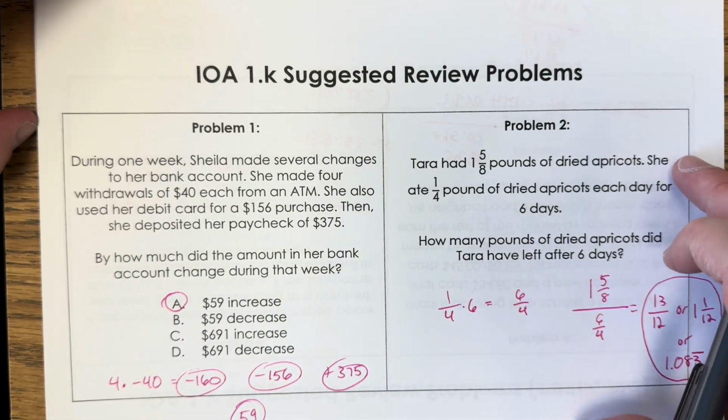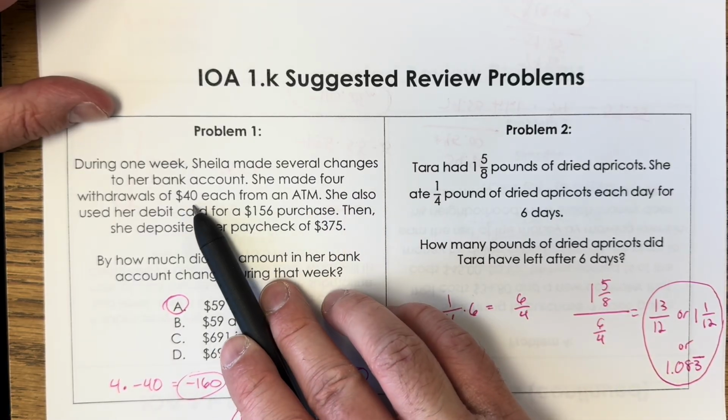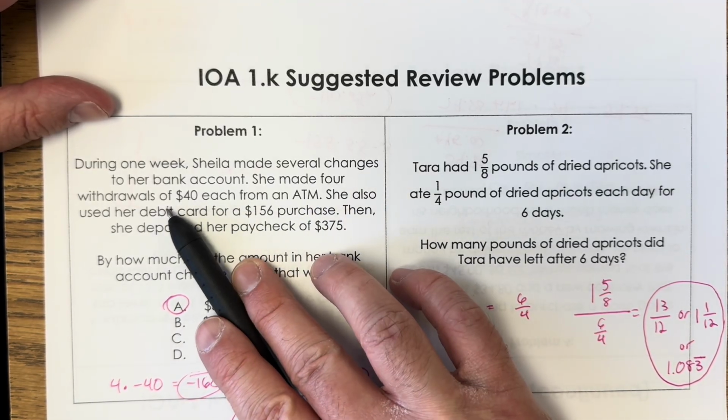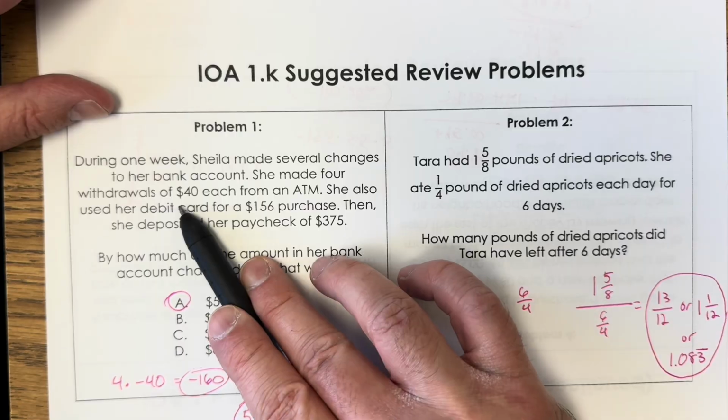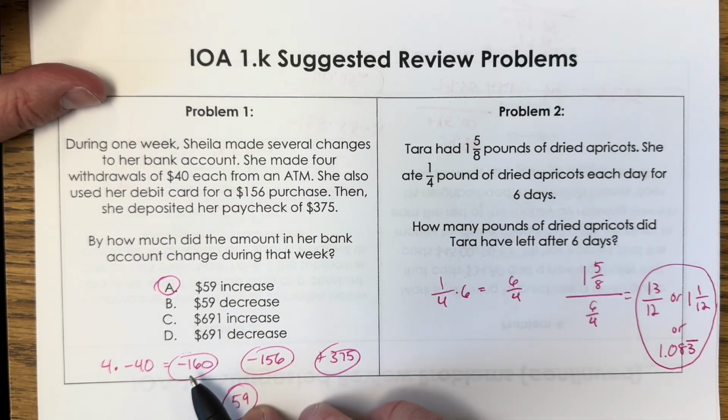Okay. All right, problem 1. Sheila made 4 withdrawals of $40 each. Withdrawals means negative. So you're going to multiply 4 times 40, and that's going to be 160, but remember it's negative because she withdrew it, okay?